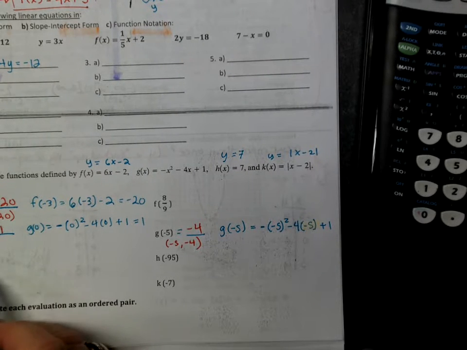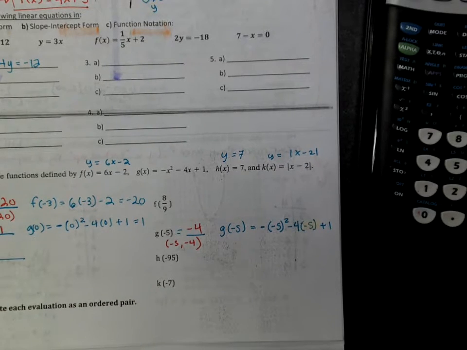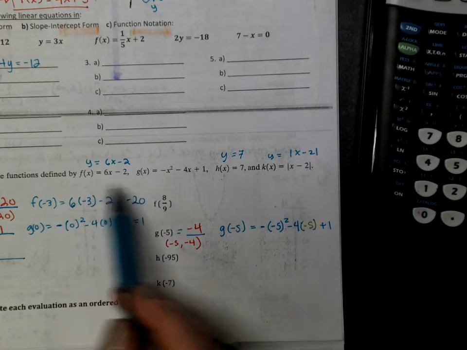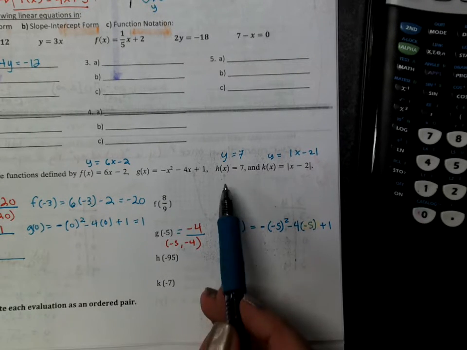What about h of 4? Okay, find our h function. And this is saying x is 4. It'd just be 4. That would be it, wouldn't it? It'd just be 4 and then what's that? Well, look at the function.